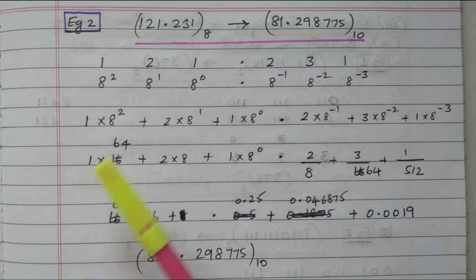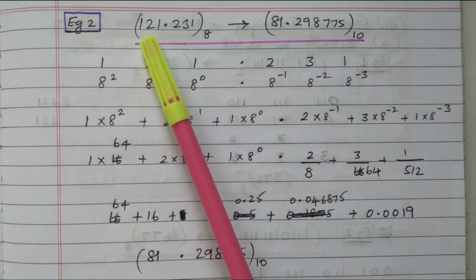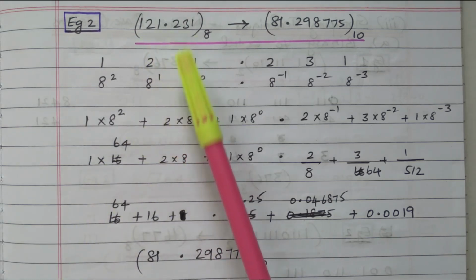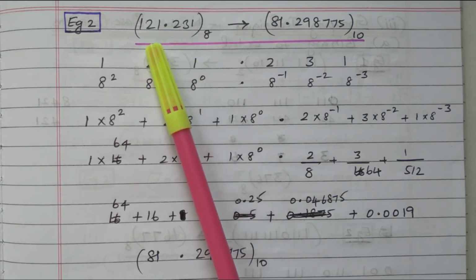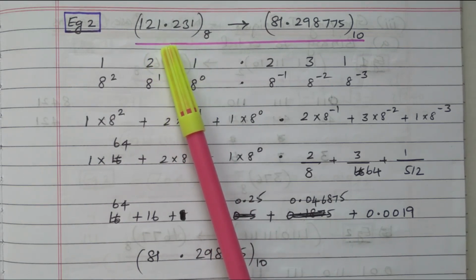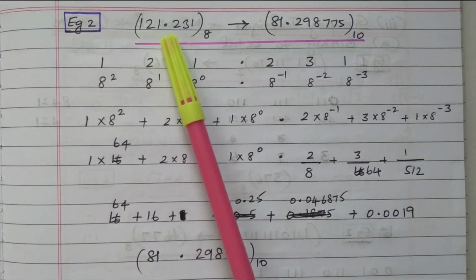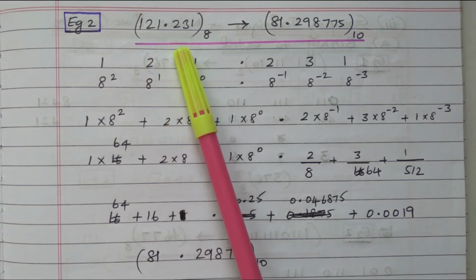In the second example, the octal number given is 121.231. This octal number should be converted into decimal. So while converting 121.231, what did we get?